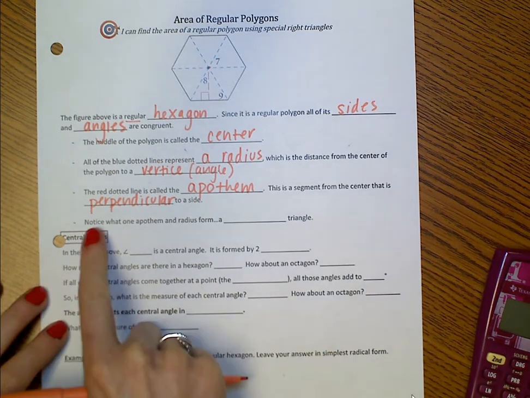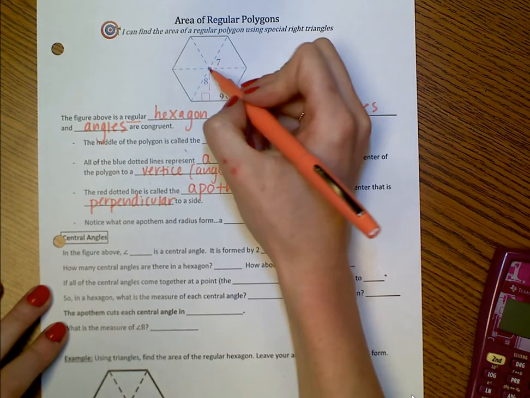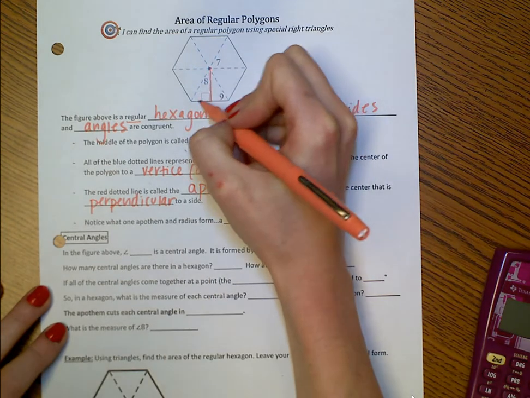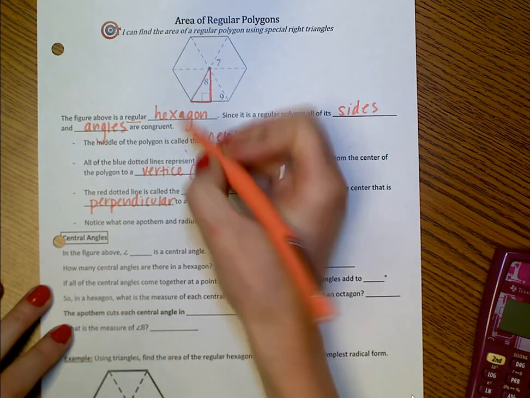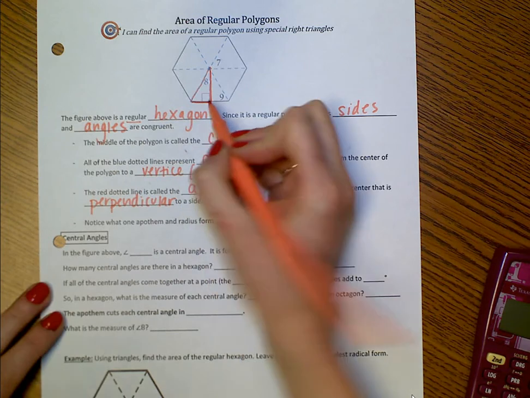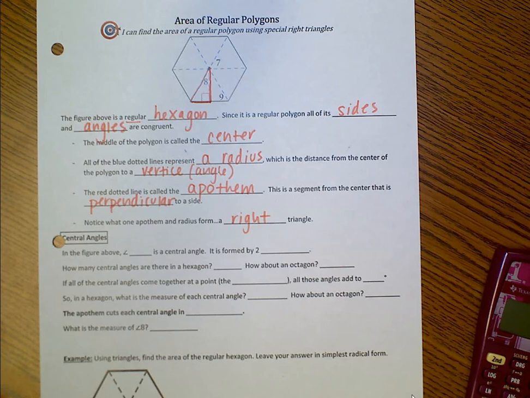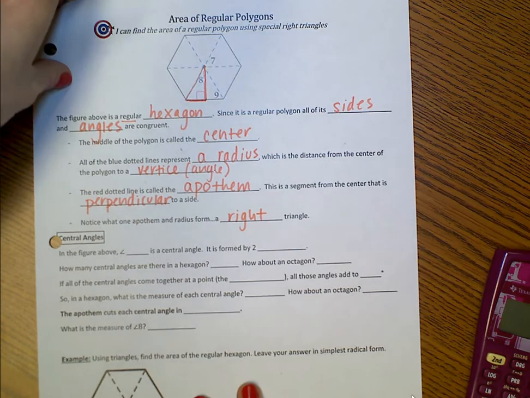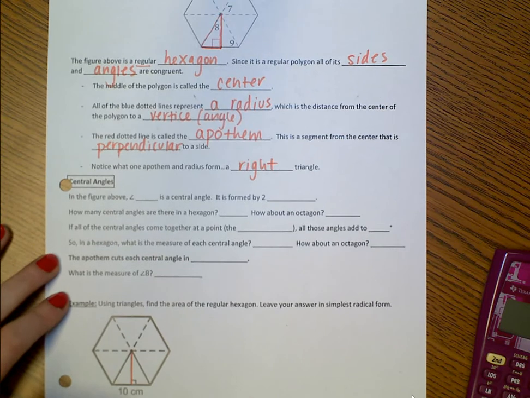Also notice that an apothem and a radius together, along with half of a side, which we'll see in our first example, form a right triangle. And we're going to use these right triangles to figure out the area of these shapes. Okay, so that's going over the different pieces that can be drawn in and what it means to be regular.